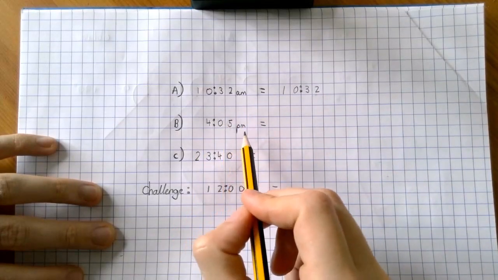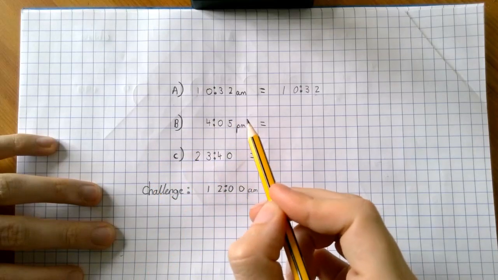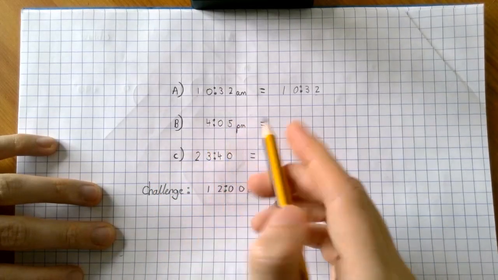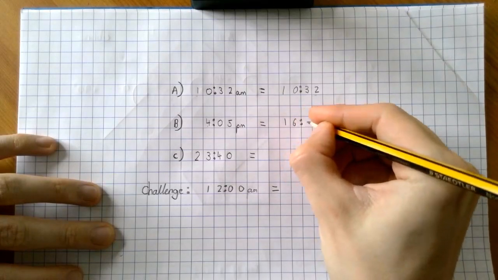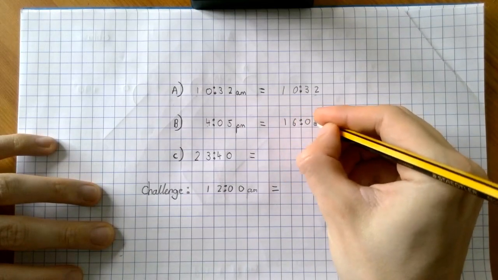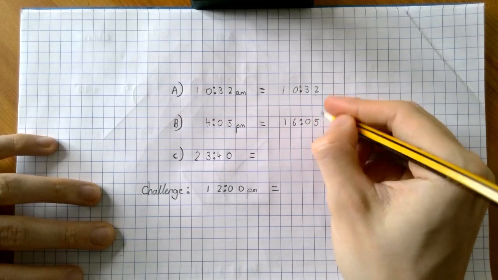PM, so we need to add the 12 because the morning's already happened, so it's 12 add 4, which is 16, and then again those minutes stay the same, and hopefully you didn't put PM there or AM there because we don't need them.